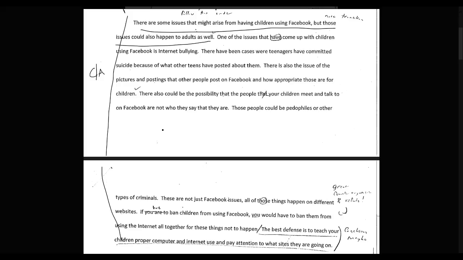There's also the issue of pictures and posting that other people post on Facebook and how appropriate those are for children. There also could be the possibility that people that your children meet and talk to on Facebook are not who they say they are. Those people could be pedophiles or other types of criminals. These are just not Facebook issues. All of these things happen in different websites, so here he's refuting.